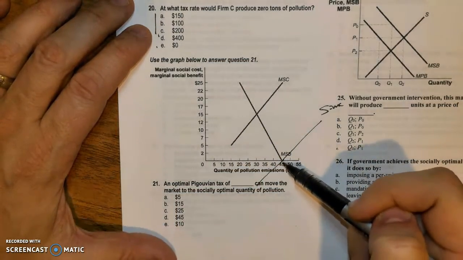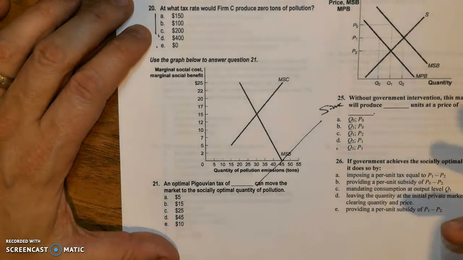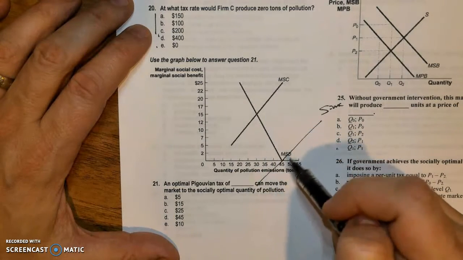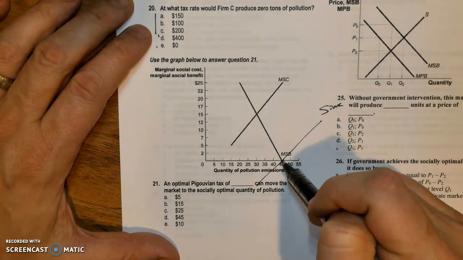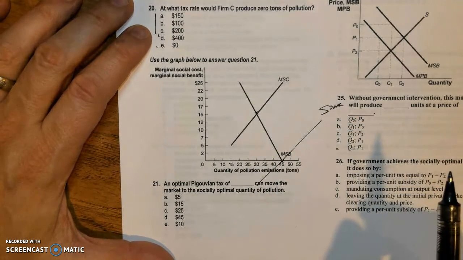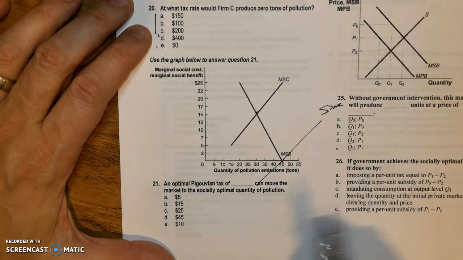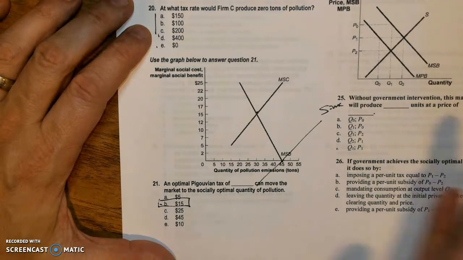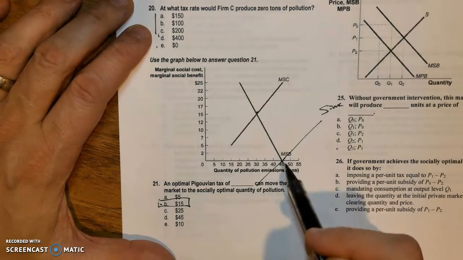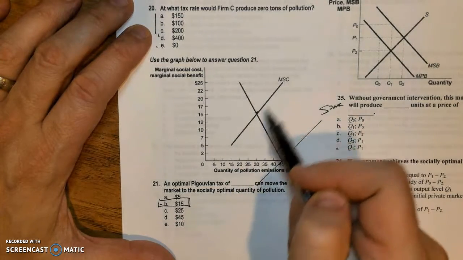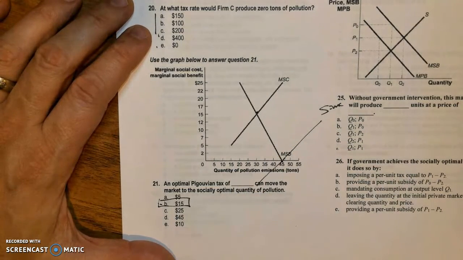That at 0, this is their cost somehow, which doesn't make sense, but we'll go with it. The idea is, how would you get it to shift? And so, the current cost is 0, but we need it to move to 15, and the answer is simply you need a Pigouvian tax of $15. That's all they're trying to say. But it's this shift. The supply curve would shift so that now it's at the marginal social cost. And that's what I mean by a Pigouvian tax.